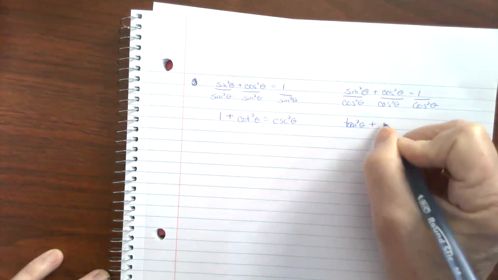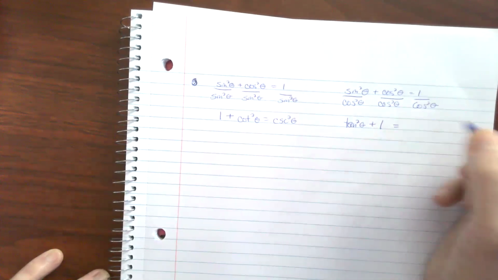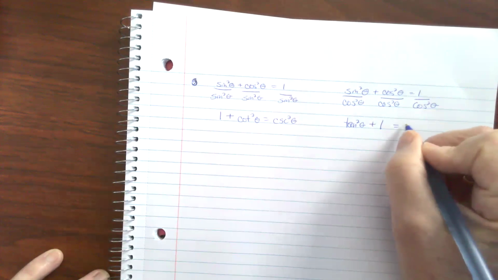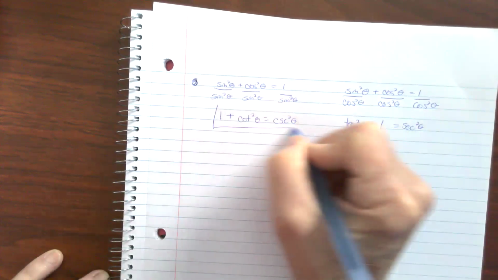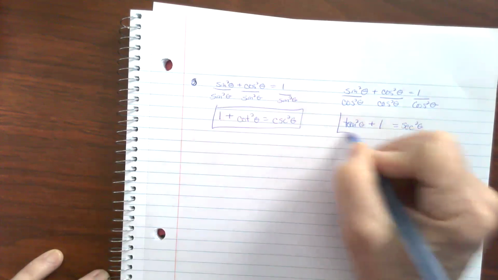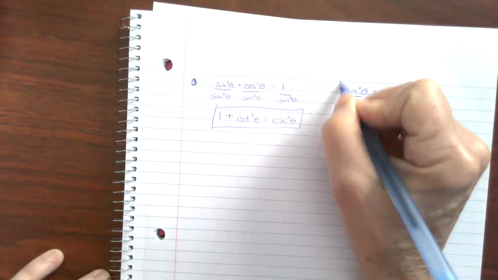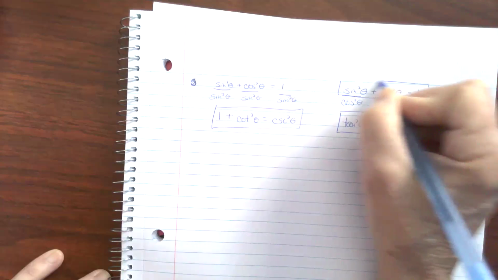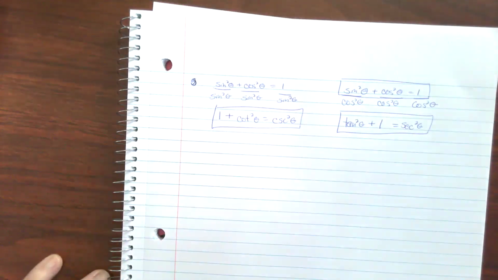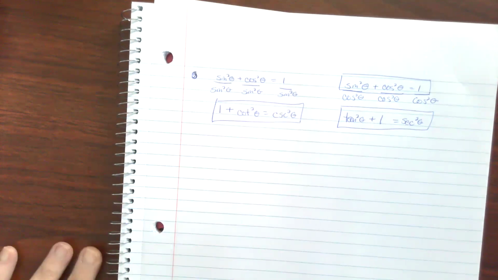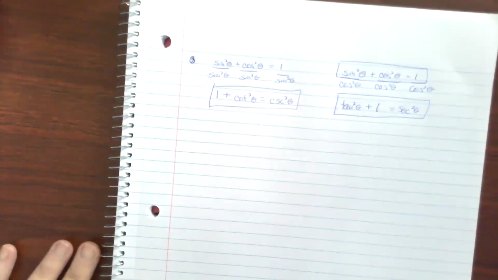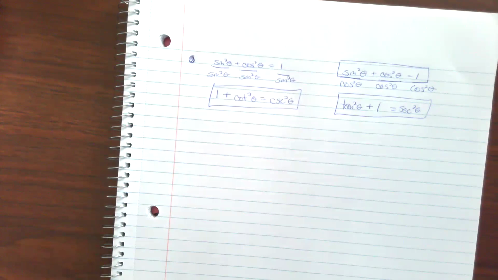Cosine divided by cosine is 1. 1 over cosine is secant, and 1 over cosine squared is secant squared. So these are the three Pythagorean identities. And that's an easy way to develop those if you select not to just memorize those.